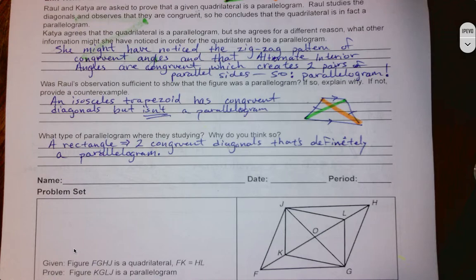So last of all, what type of parallelogram were they studying? I mean, if it's a parallelogram. They were studying a rectangle. It's a rectangle because there are two congruent diagonals. And if it's definitely a parallelogram, like Katya discovered, then having two congruent diagonals makes it definitely a rectangle.